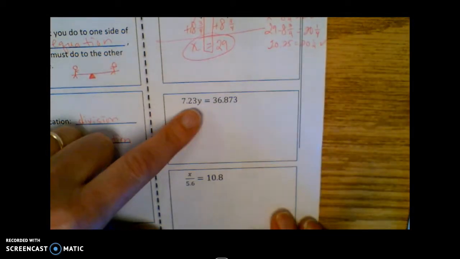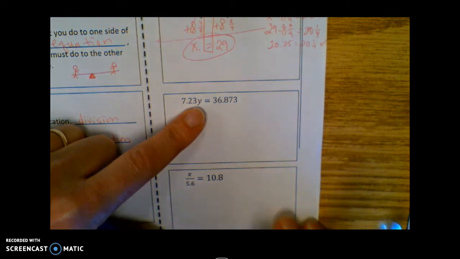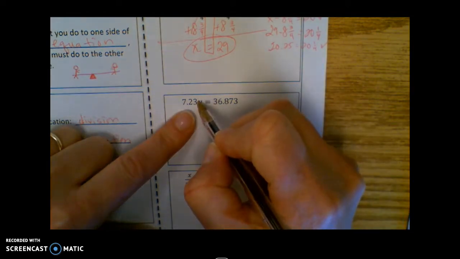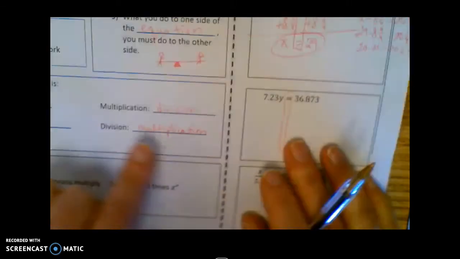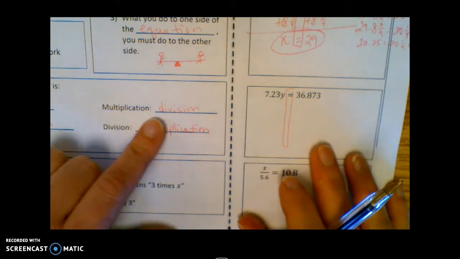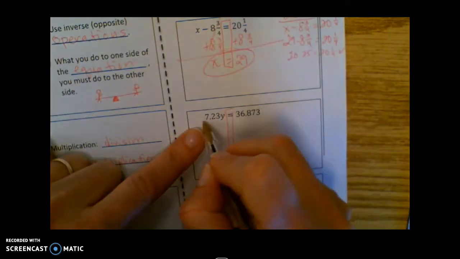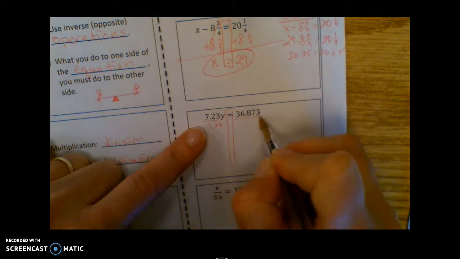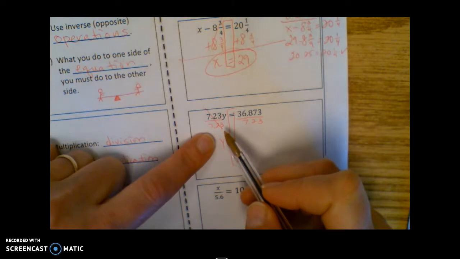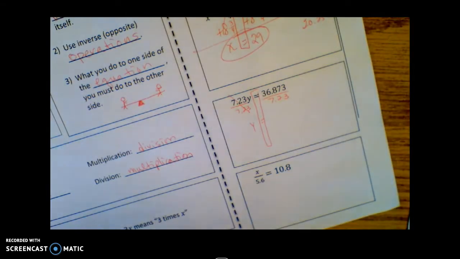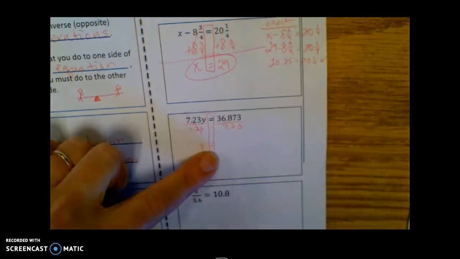All right, so on this question we have 7.23, and it's stuck to the variable y. Remember what that means. When your number and your letter are tight together, it means there's multiplication going on. So we said the inverse operation, the opposite of multiplying, is divide. So we have to show that we're dividing this side by 7.23 and this side by 7.23. 7.23 divided by itself is just 1. When we're doing these, we don't bother putting the 1y, we just put down y.